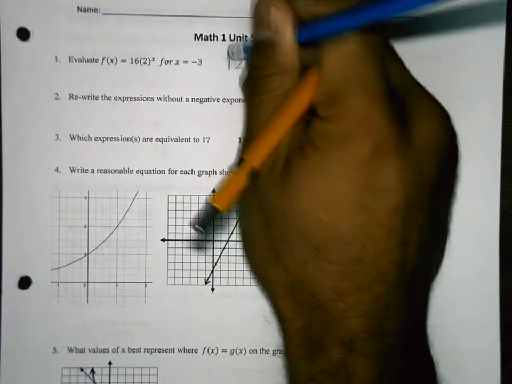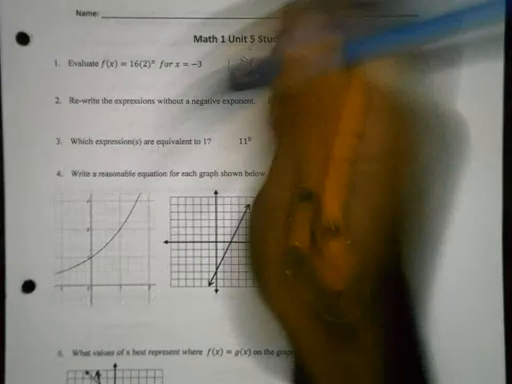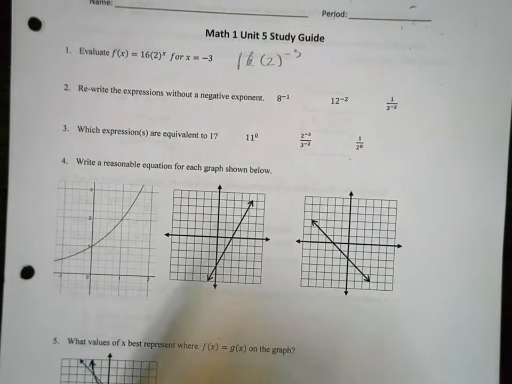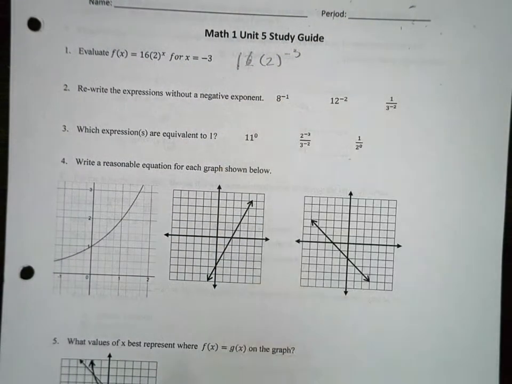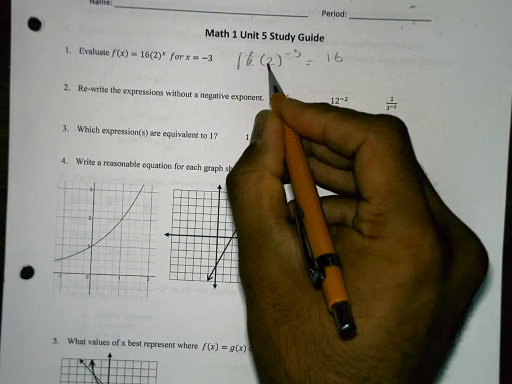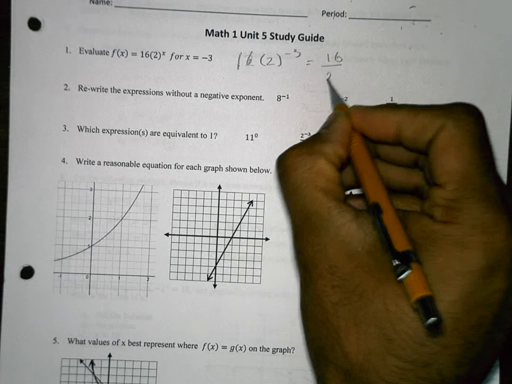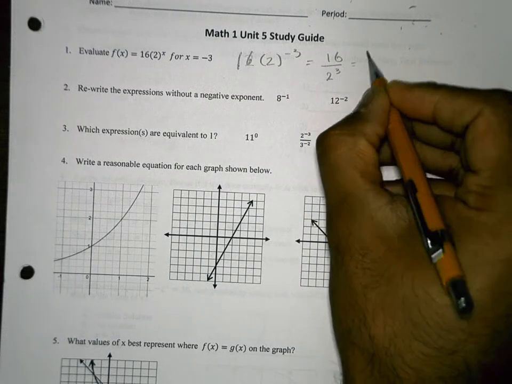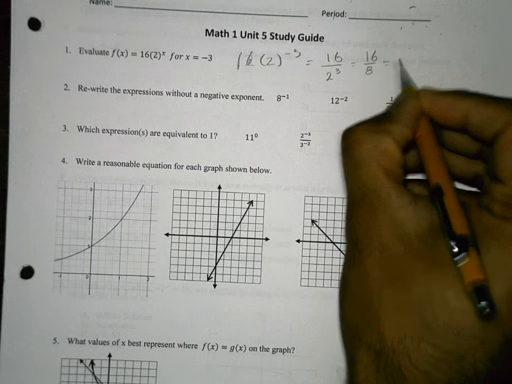This 16. So if you remember the rule for negative powers, that tells me a negative power means I really have that value in the denominator. Now the -3 is only on the 2. 2 to the third is not 6, it's 8. And the answer is 2.